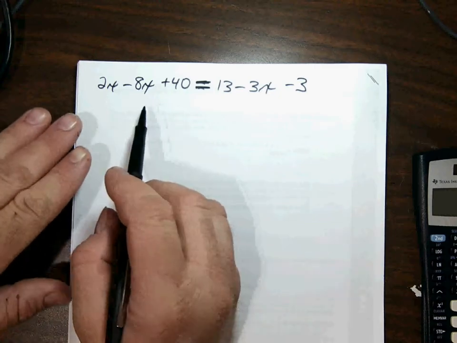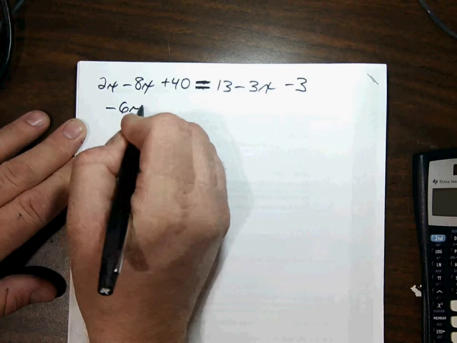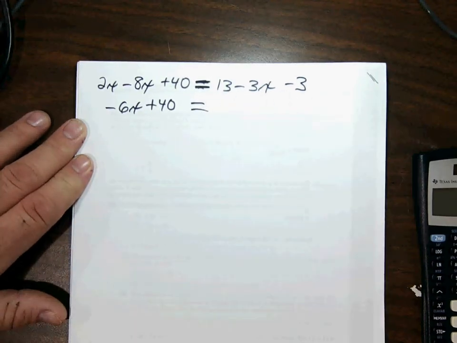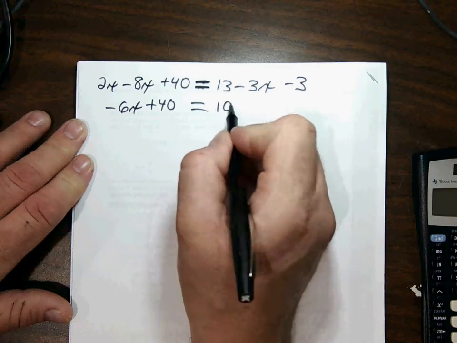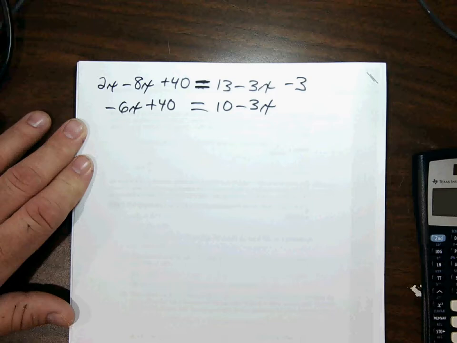I'm just going to look at the left and say, oh, I know how to put a 2x and a negative 8x together. That gives me a negative 6x. And I know how to put a 13 and a minus 3 together. That gives me a 10. Okay? Combining like terms. Don't confuse that with what we're about to do now. Now we're going to really solve.